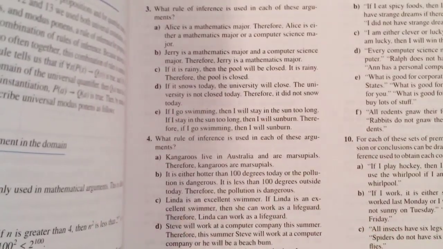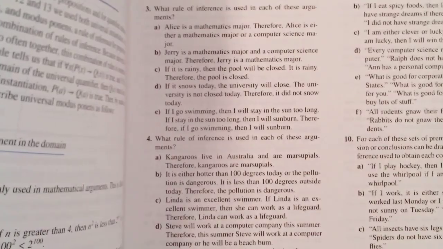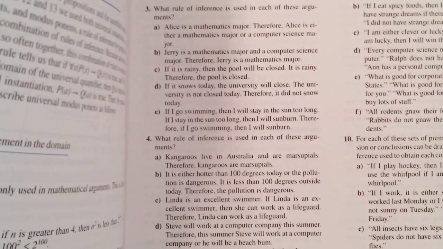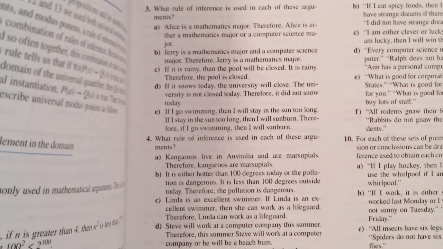If it snows today, the university will close. The university is not closed today. Therefore, it didn't snow. Valid or invalid? And if it's valid, what form?